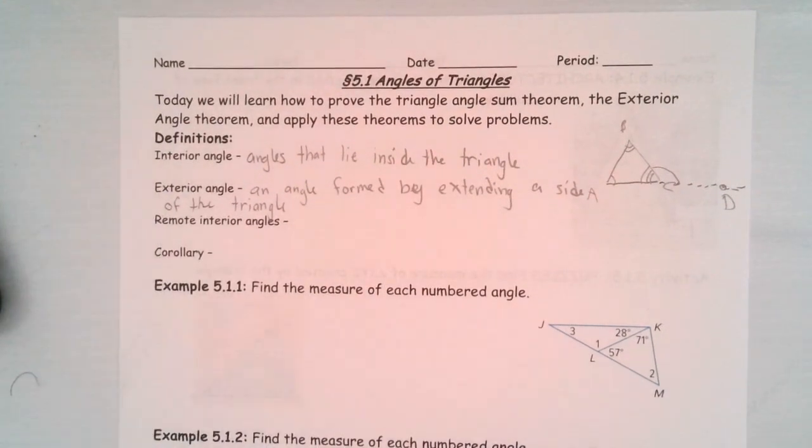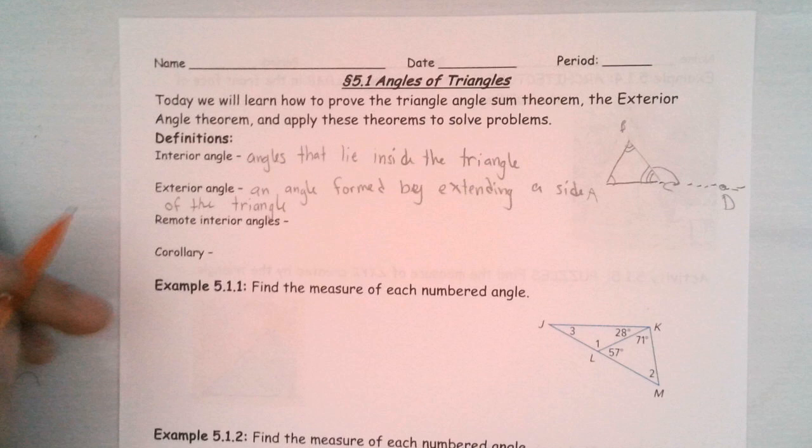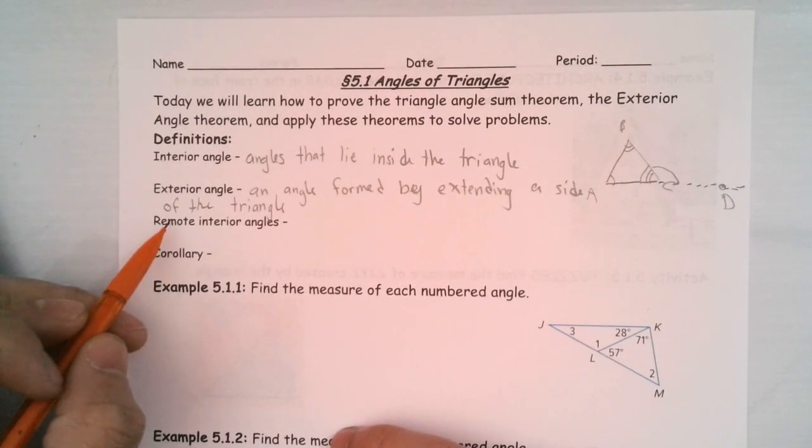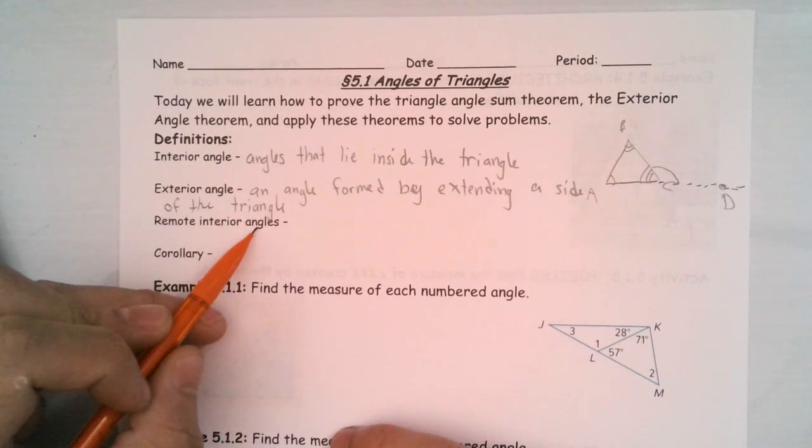Well, what are remote interior angles? Remote also means far away. So far away interior angles.